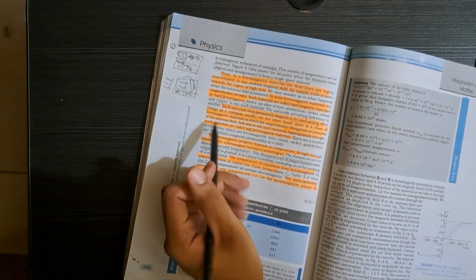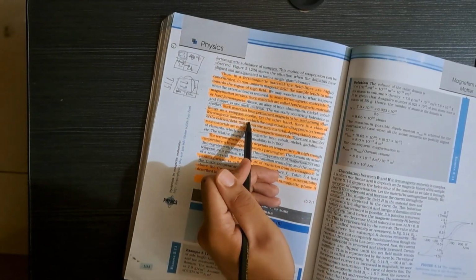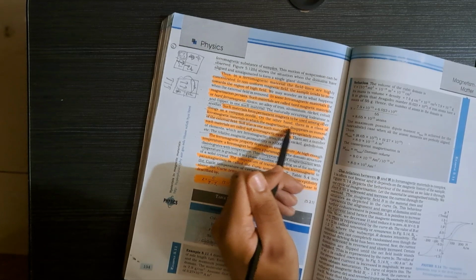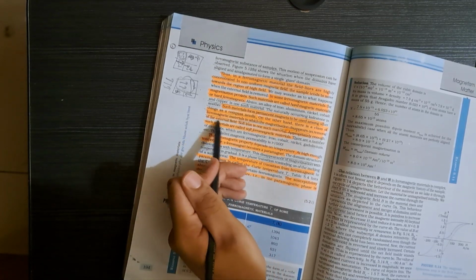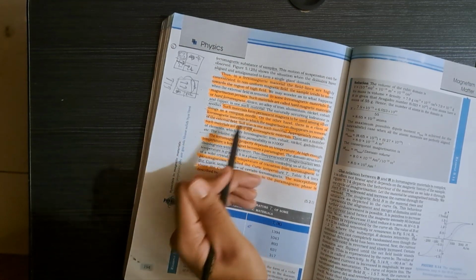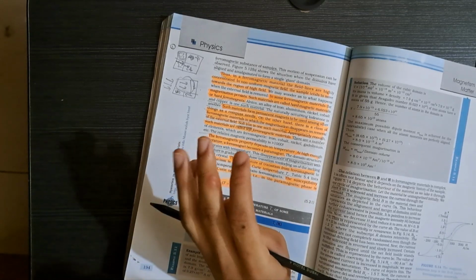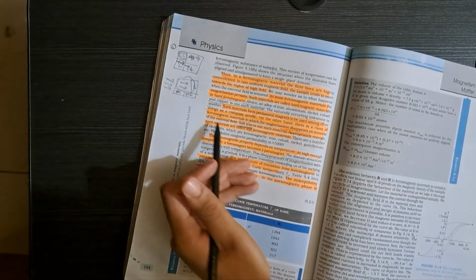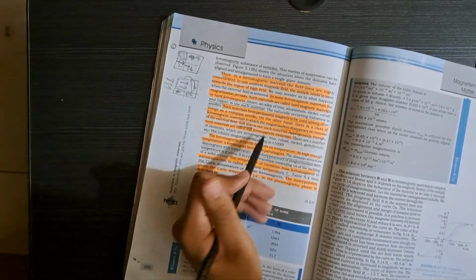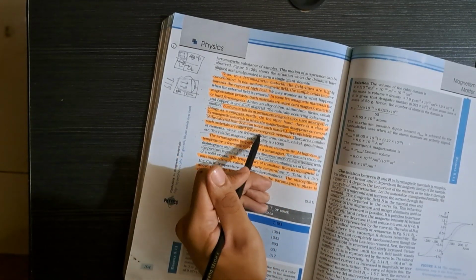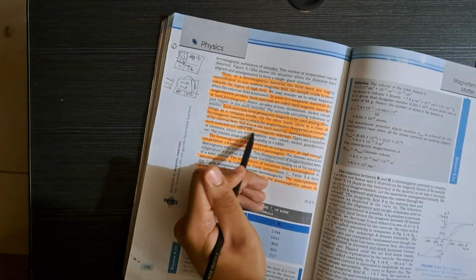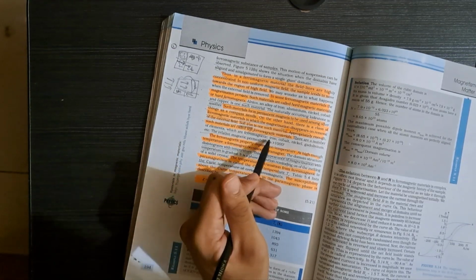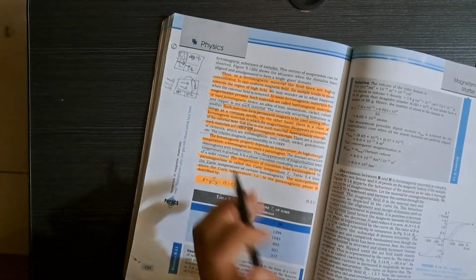On the other hand, the ferromagnets in which the magnetization disappears on removal of the external field are called soft irons. It means that when there is a magnetic field, they show where the magnetic field is, and then instantly they don't show it, okay? These are also called soft ferromagnetic materials, and they are made up of iron, copper and so on, okay?